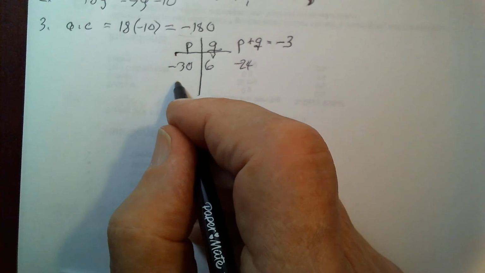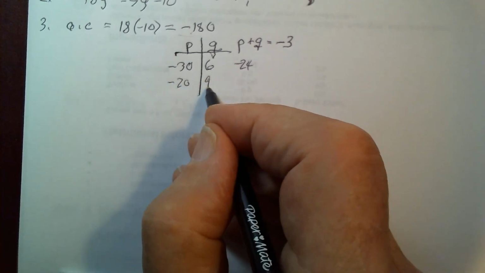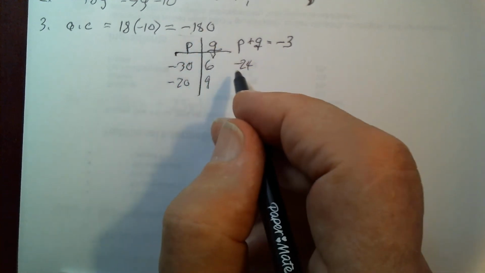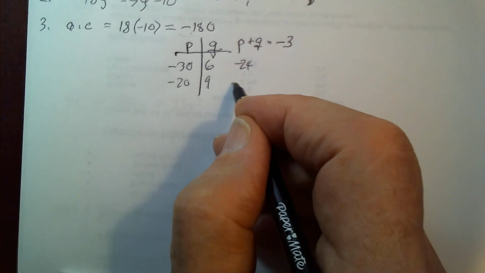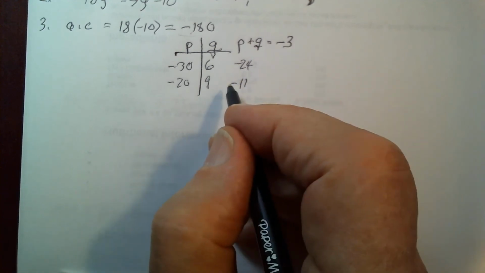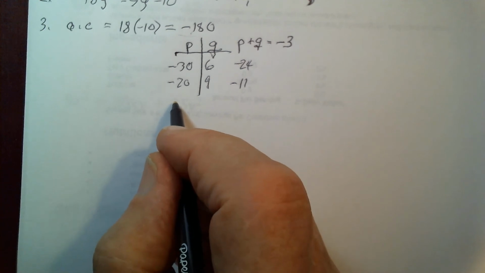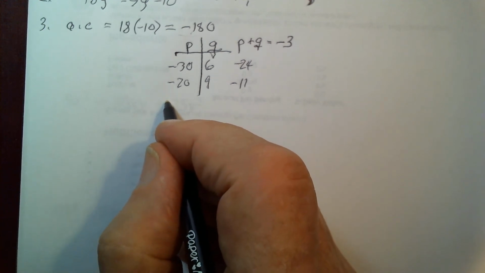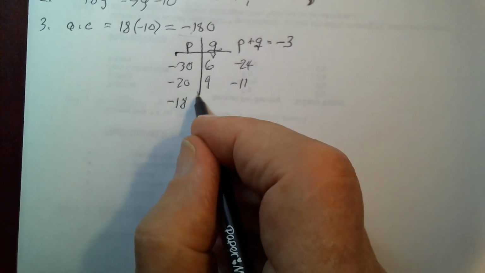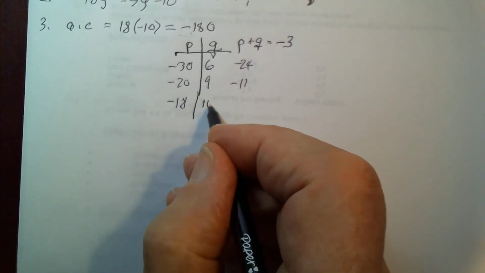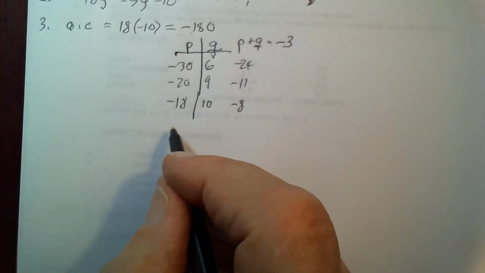Then we can say minus 20 times 9. The product is also equal to minus 180, but minus 20 plus 9 is minus 11. So that's not what we're looking for. And minus 18 times 10 would also be minus 180, but the sum would be minus 8.